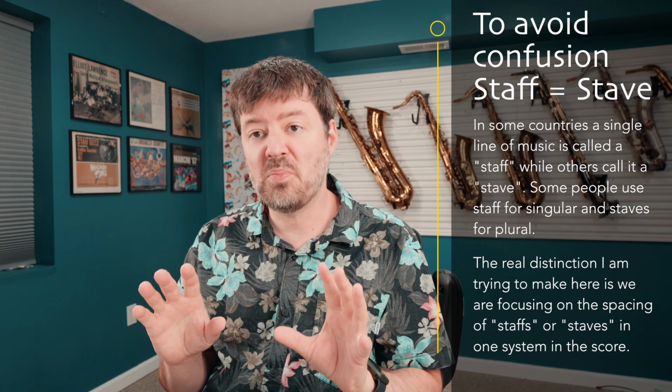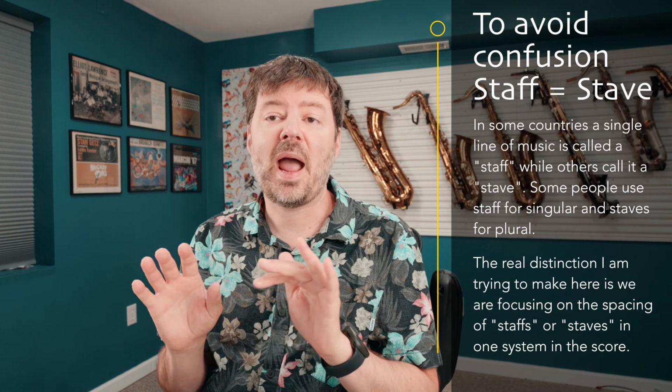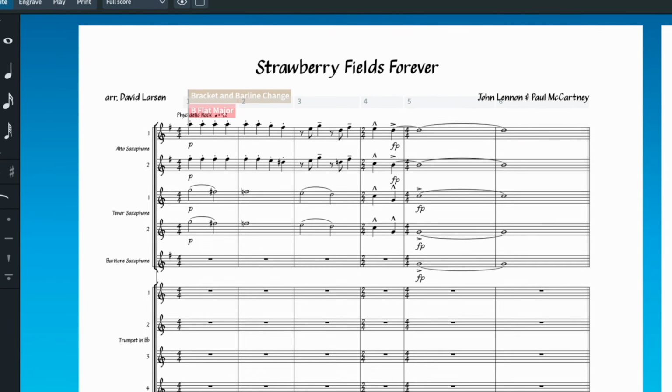And this distinction is important because it's going to affect how we change the settings in Dorico Pro. So to begin with, I have open this big band score for Strawberry Fields Forever, and what we're going to be editing is the distances between the different staves in the system. Now, this is a little different than when we're working on an individual part, but to me, I always get my score going first before I worry about parts, because I always figure the score is going to take me the longest. So let's dive right in.